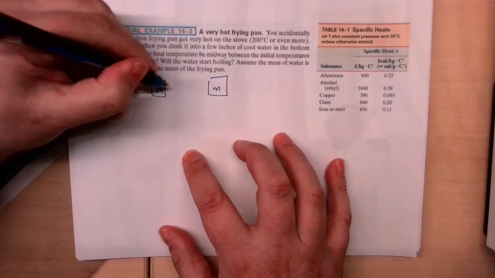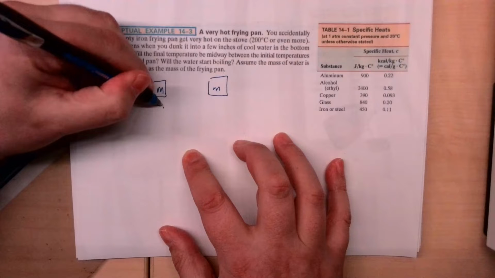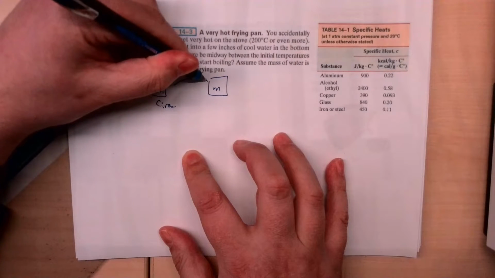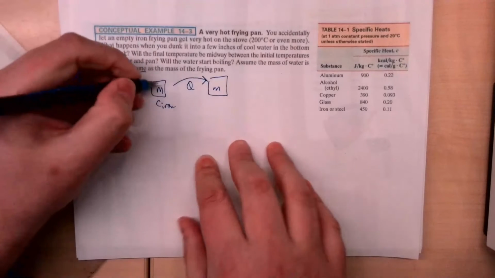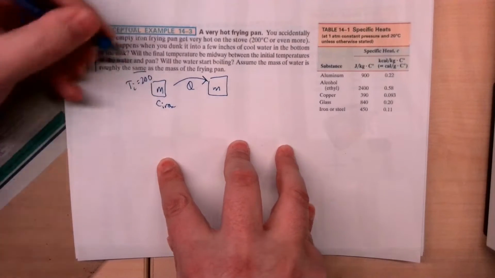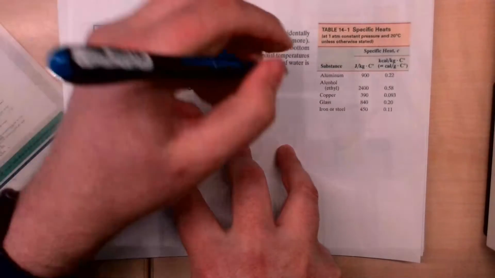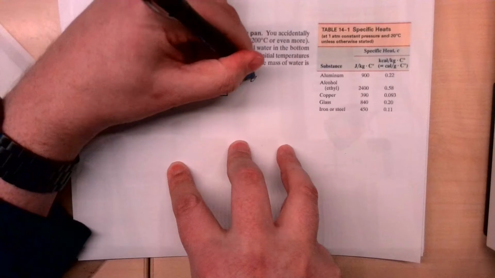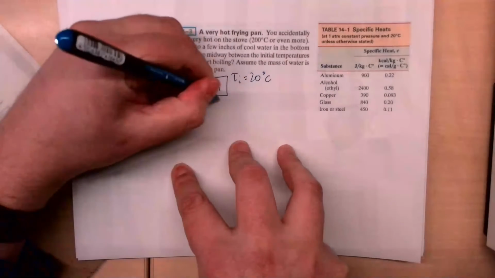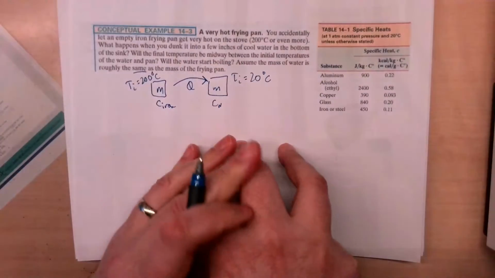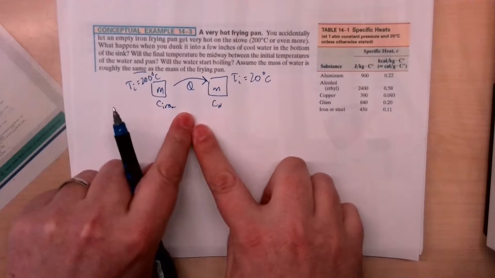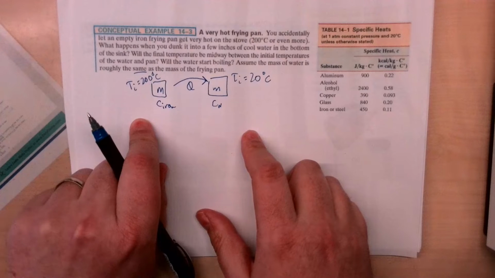So this is the iron, or the frying pan, with heat going from here to here, so that it has an initial temperature of 200 degrees Celsius. This has an initial temperature, let's just assume around room temperature, so 20 degrees Celsius. And this has a specific heat of water. Let's see if we can solve for the final temperature when they're both at the same temperature. That's the equilibrium we're looking for.